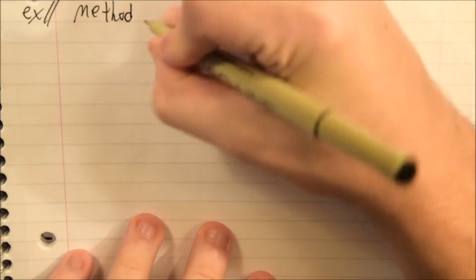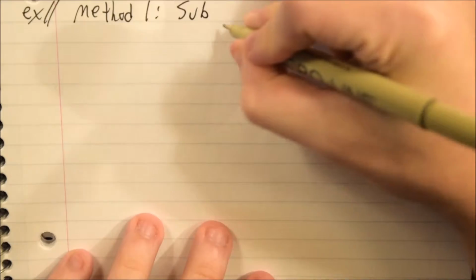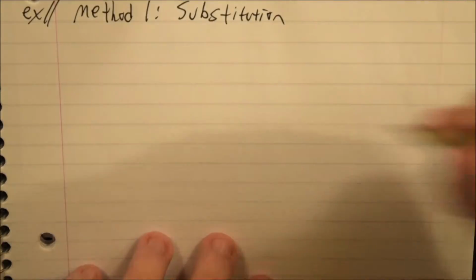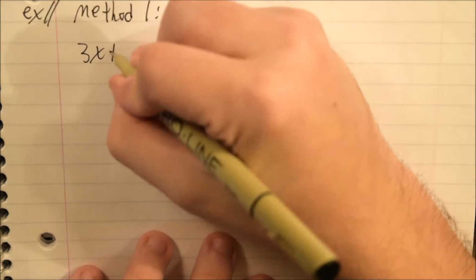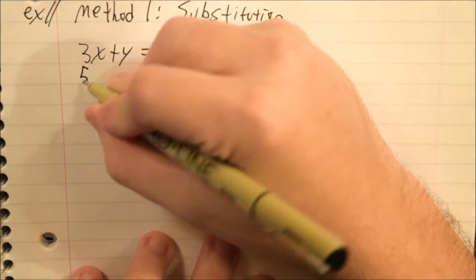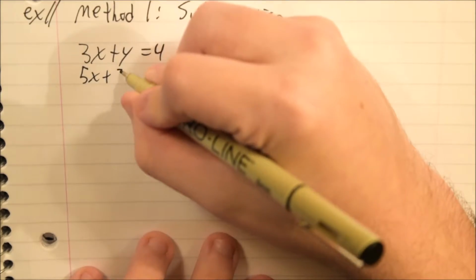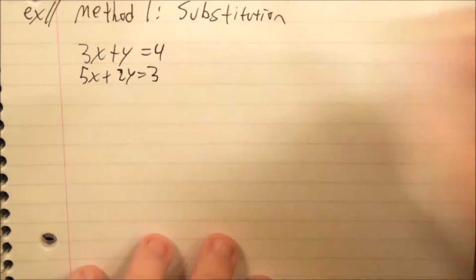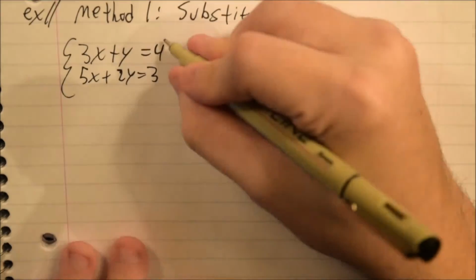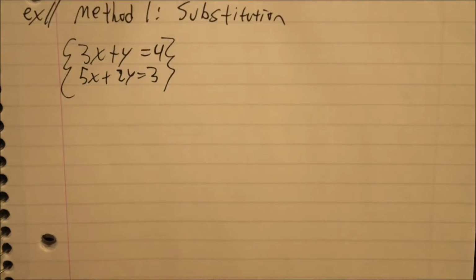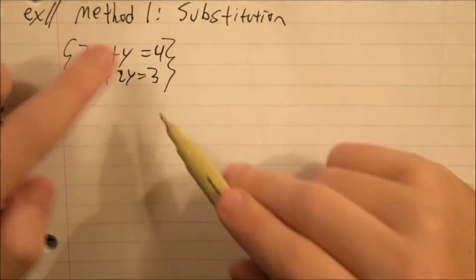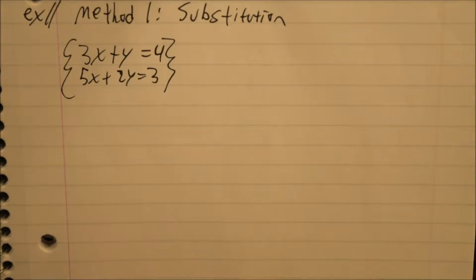Substitution. Let's say my system of equations is 3x plus y equals 4 and 5x plus 2y equals 3. I'm going to put some brackets around there. I'm trying to solve this system of equations. I have two equations and two variables, x and y, and I want to solve them simultaneously.